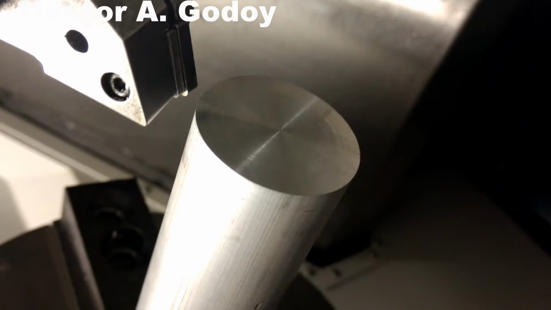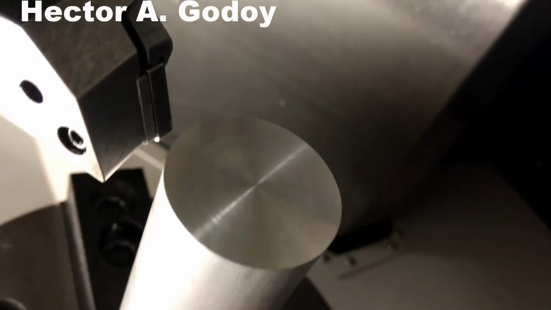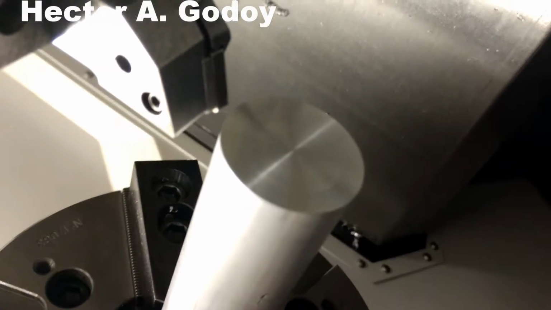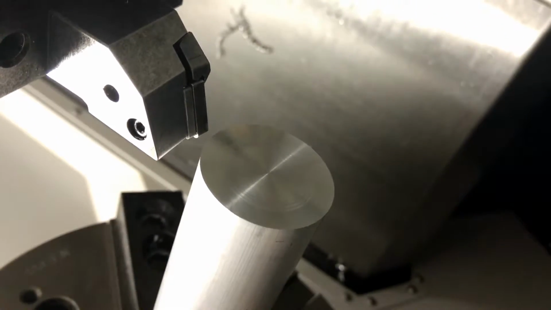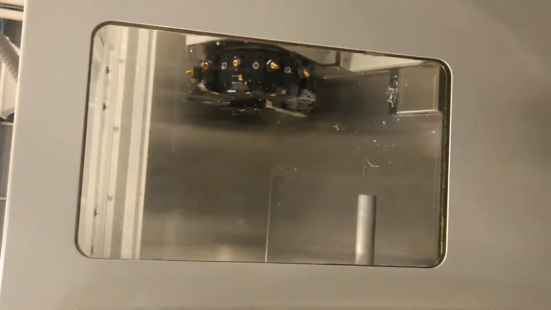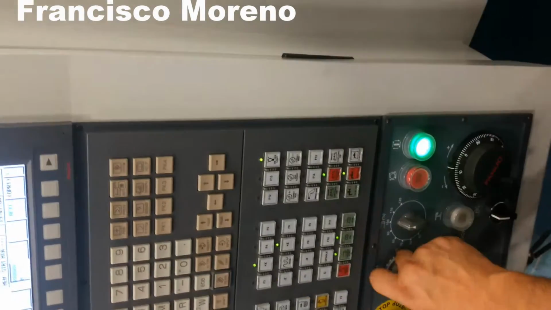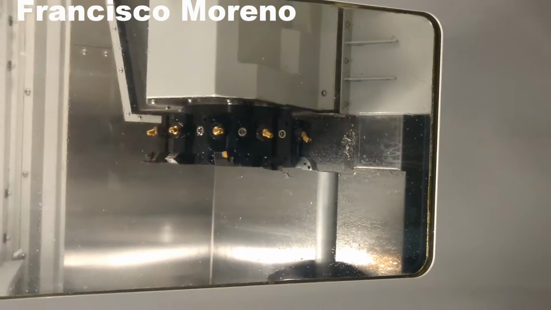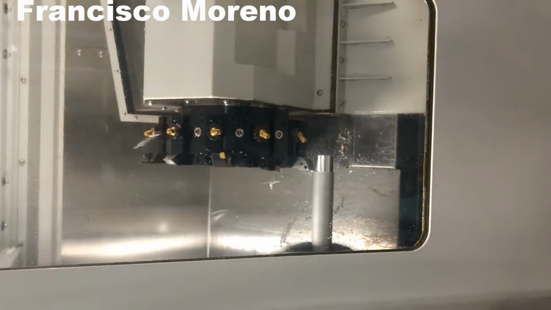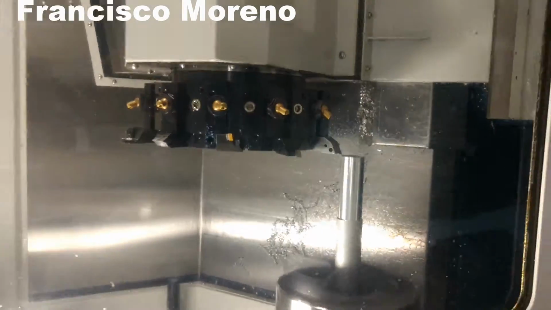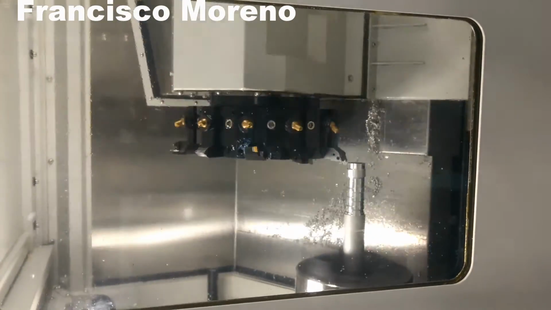We place our raw material in the jaws of the machine and we manually bring the raw tool header to a close position to the material to even the material face. Once the absolute zero was calibrated correctly, we proceed to do all of the machining processes. The liquid lubricant was removed in this case at the beginning, since it wasn't necessary.